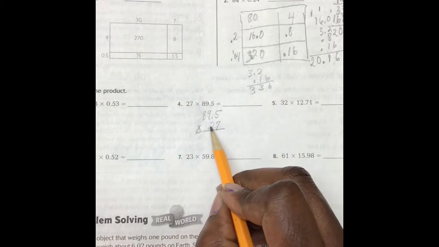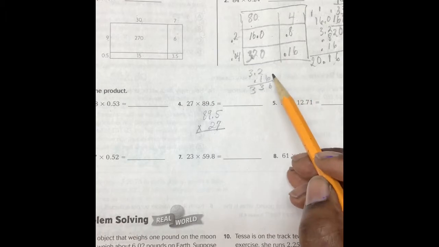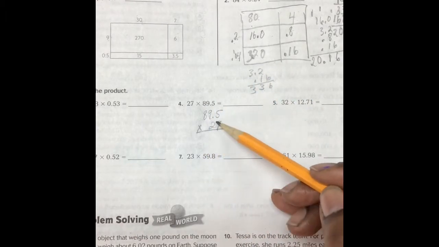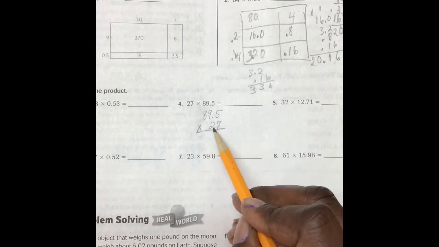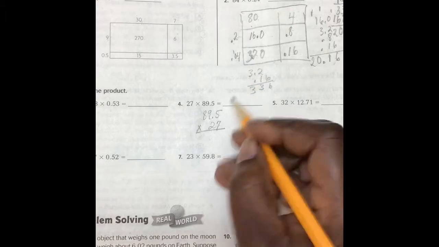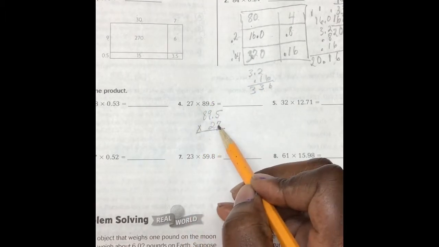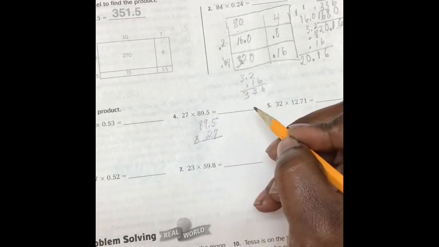If I put the 2 digits on the bottom, then I only have 2 rows. But if I flipped it, then I would have 3 rows. So it doesn't matter, but this makes it shorter. Make sure that the number with the fewest digits is on the bottom when we are multiplying. Let's try to squeeze this in.